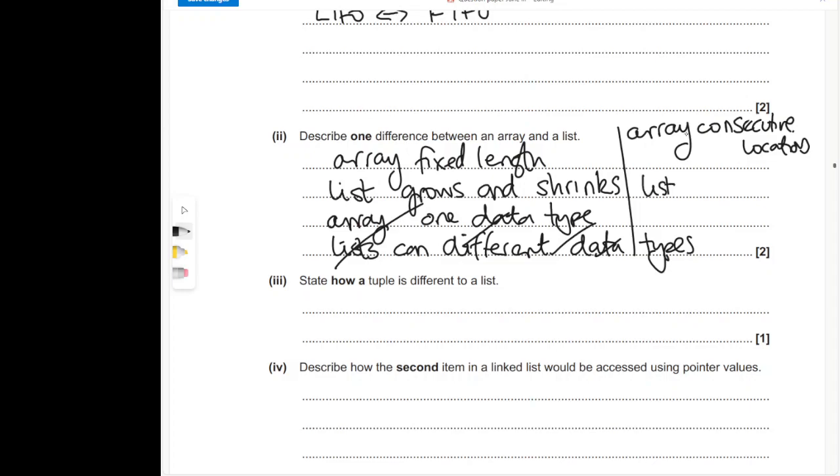Lists can be anywhere in memory, the elements. So the nodes can be anywhere, which is why they work well with objects. Continuous locations for an array, why they're fast to process.